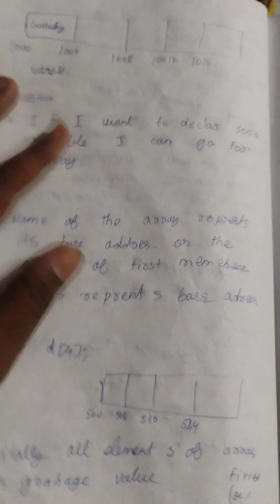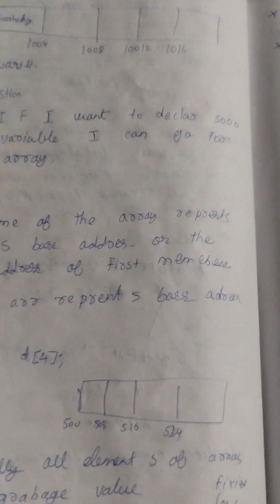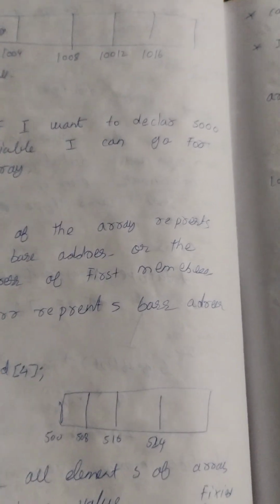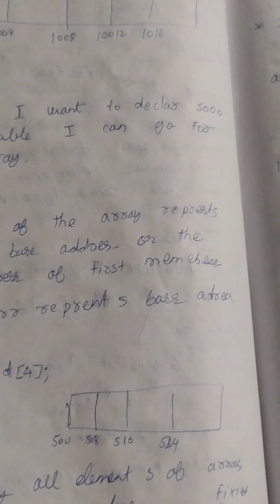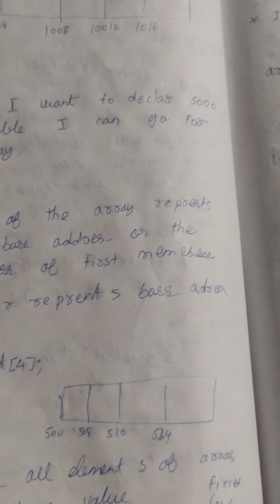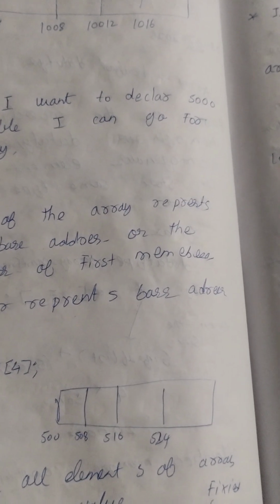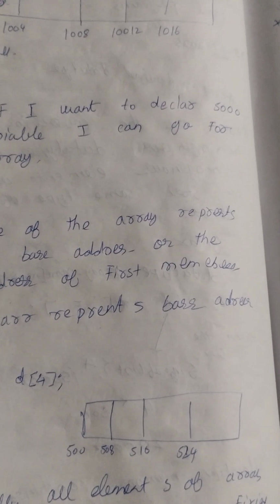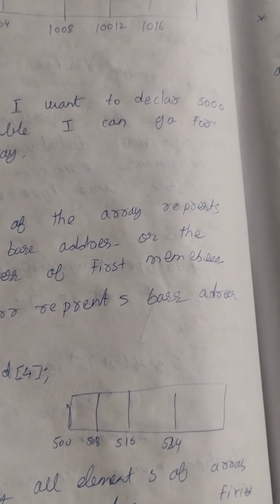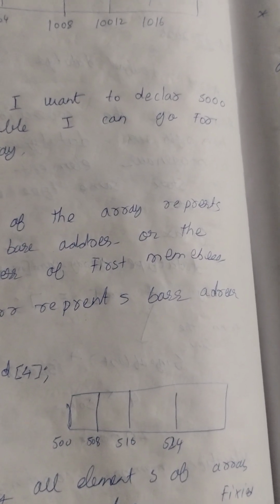And there are some difficulties in an array. In an array, we can't resize the array values. If I create 5 integer data types in the array but I want to use only 2, the 3 remaining values will be assigned as 0.